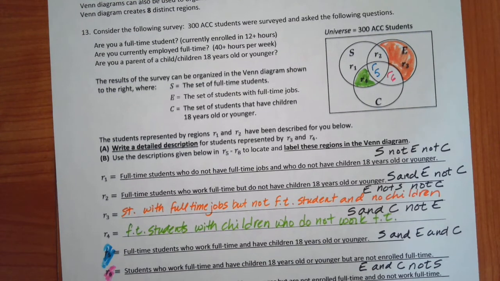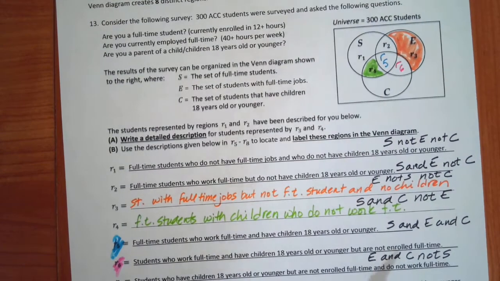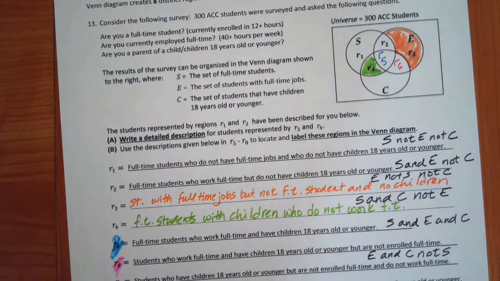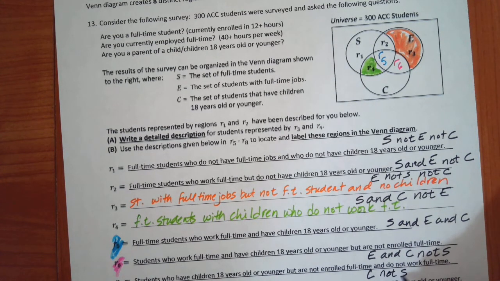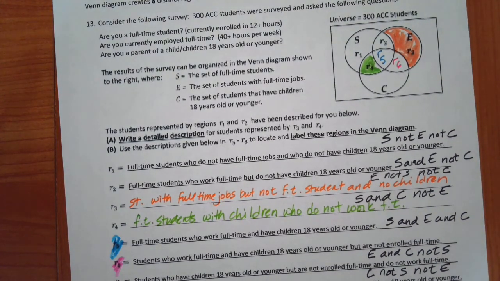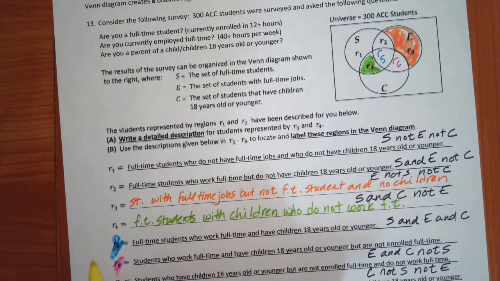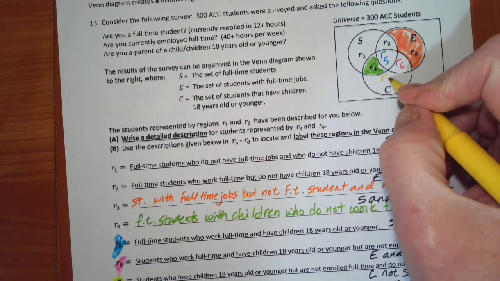R7, students who have children 18 years or younger, so that's going to fit in the C. Not enrolled full-time, so not S. And who do not work full-time, so that is not E. So it is just the area, so this is going to be R7.